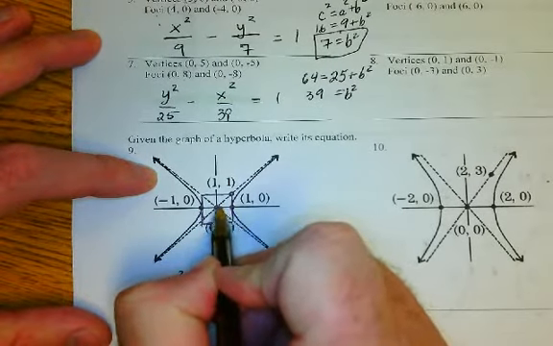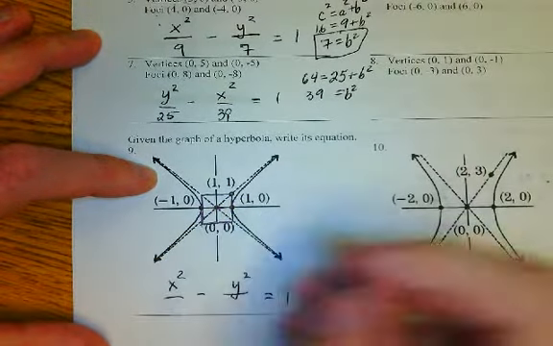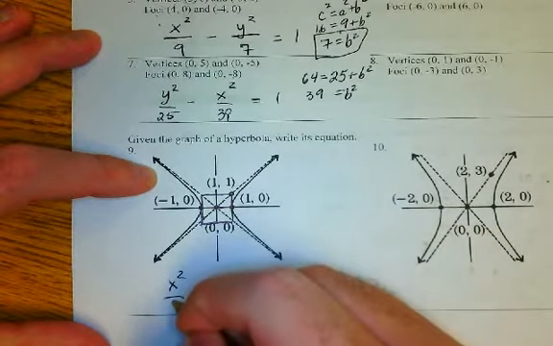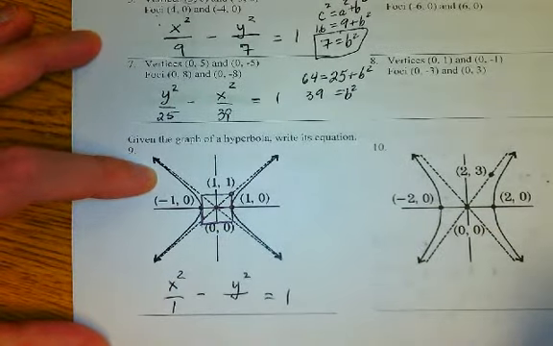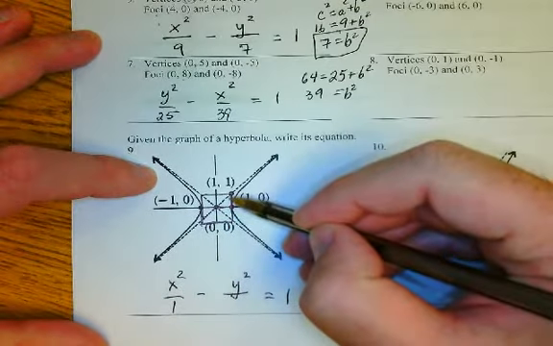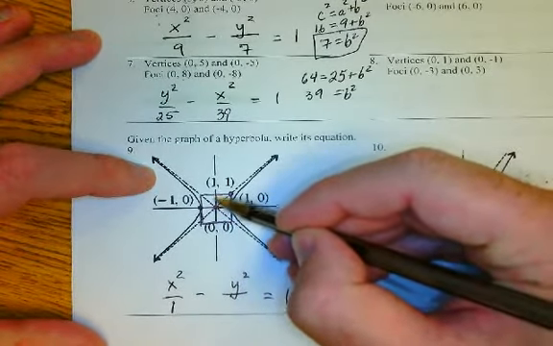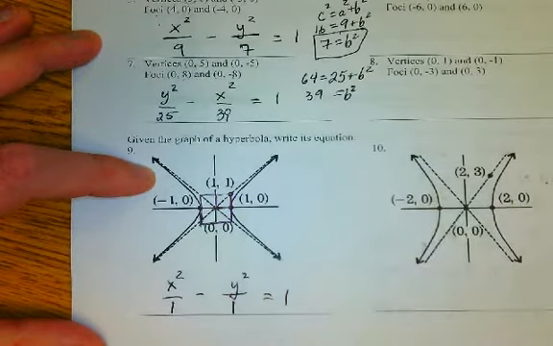From my center, I go over 1 to the right, 1 to the left. That tells me 1 is my A value, and if I square 1, I still get 1. So it's got to be x squared over 1, or you could just leave this as x squared. Since I'm going up 1 right here, that means this is also a 1. And there's my equation. Okay?